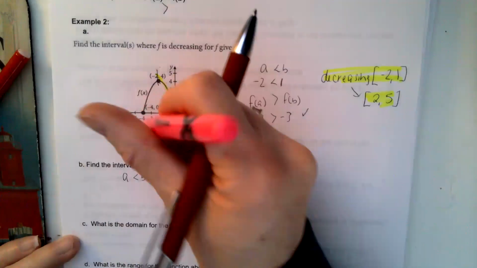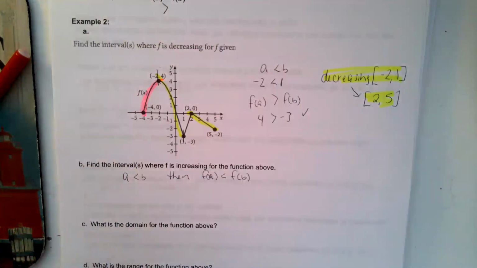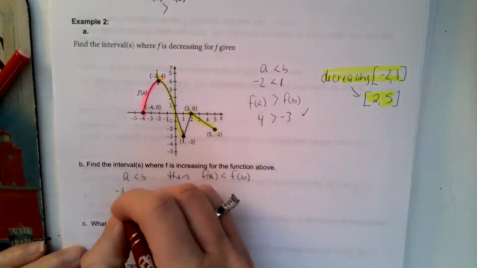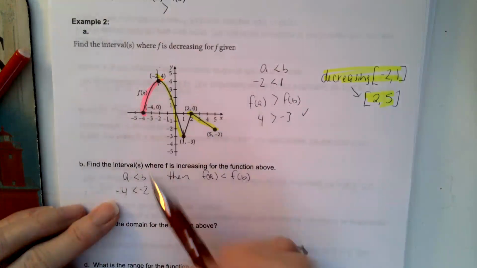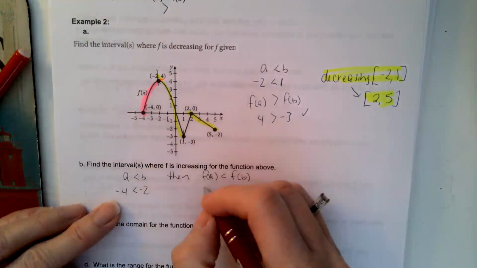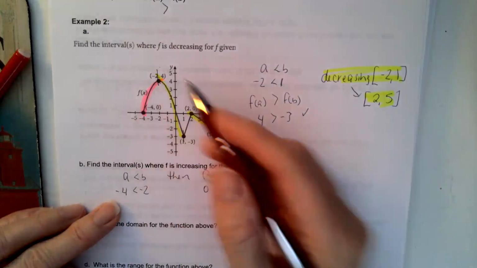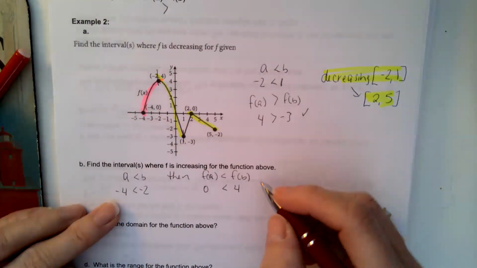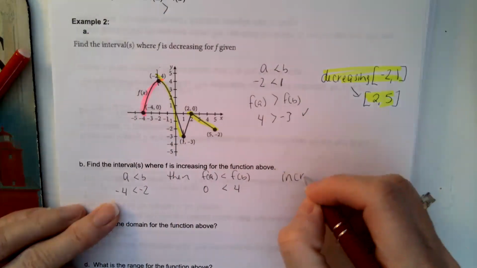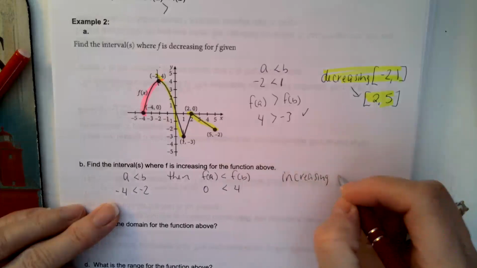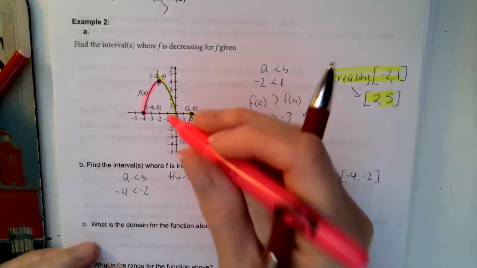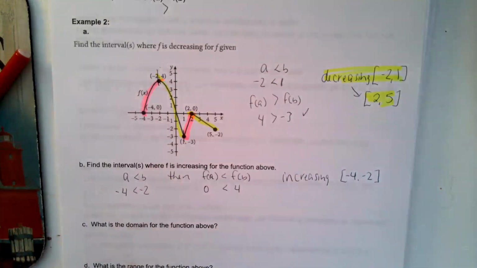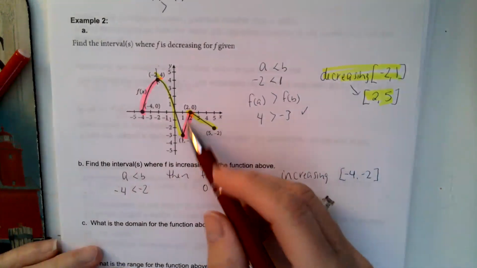So it looks like we're increasing here. So A is -4, which is less than -2, the x values. And then f of A is 0, and that is also less than f of B, which is 4. So it's increasing on the interval of -4 to -2. And then it's also increasing here on the interval of x from 1 to 2.